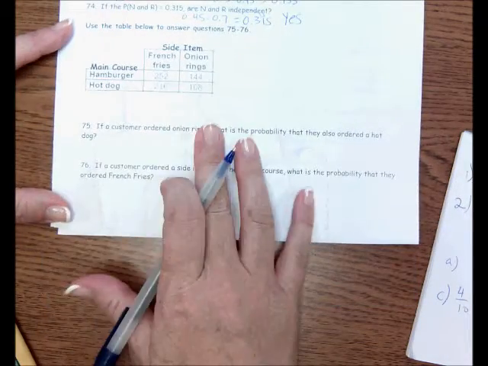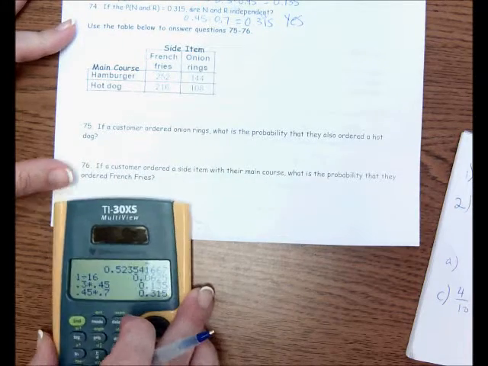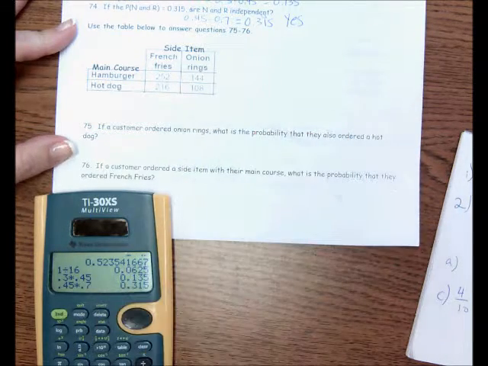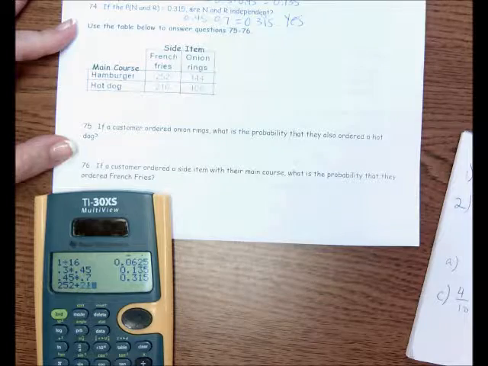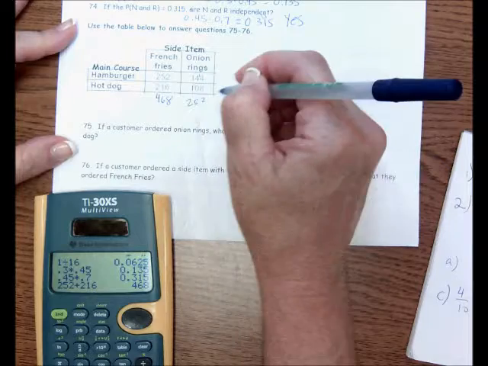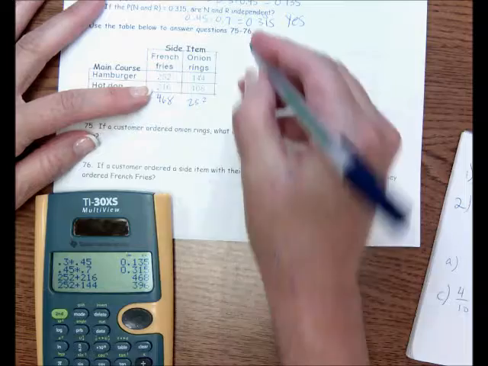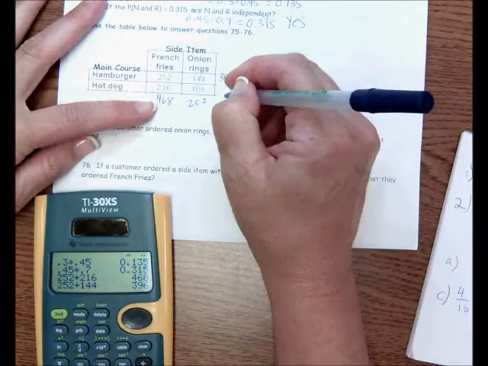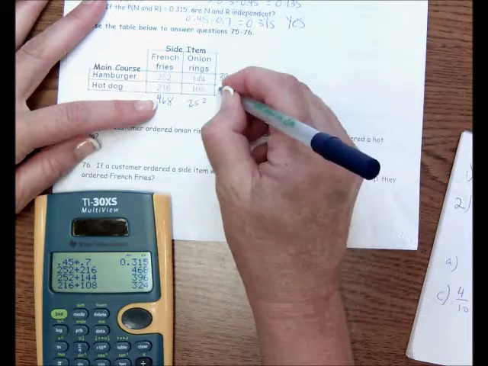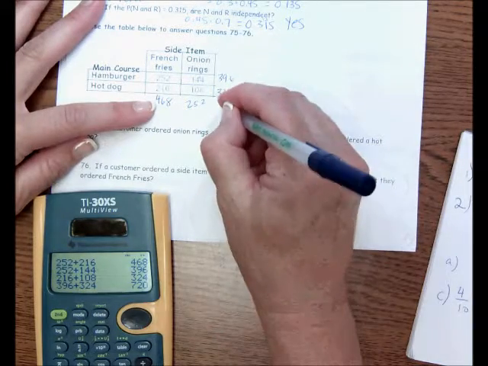The next one has to do with a two-way chart. It says, if a customer ordered onion rings, what is the probability that they also ordered a hot dog? So first thing I need to probably do is I need to get my totals. And so this is 468. Down here it's 252. And then 252 plus 144, 396. And then my next one is 216 plus 108, 324, and then 396 plus 324 should be 720 total.